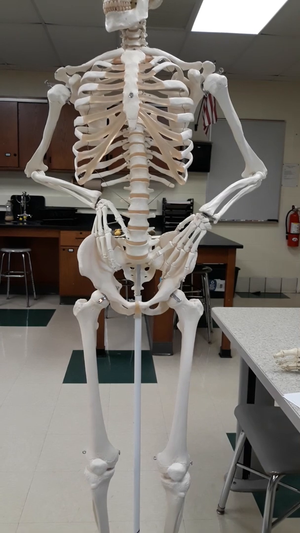Hello, anatomy students. We're going to continue talking about the appendicular skeleton. We're talking about the lower extremities today, and we're going to start in this video talking about just the femur.